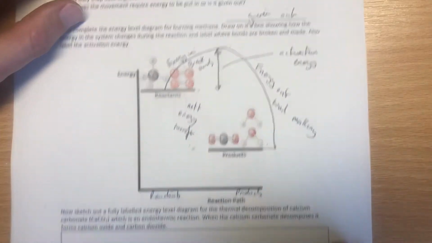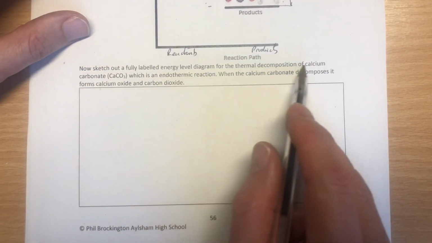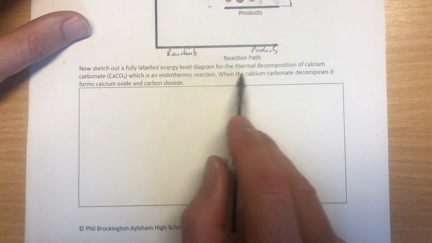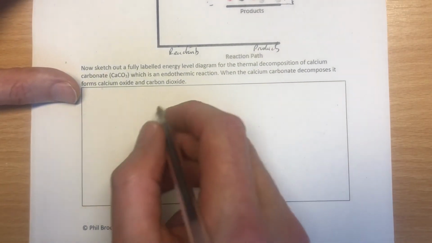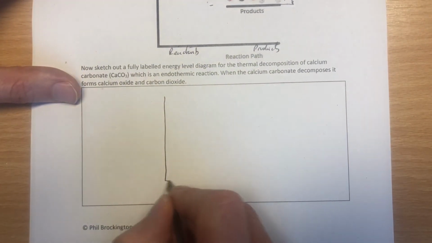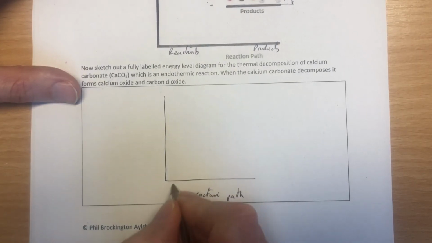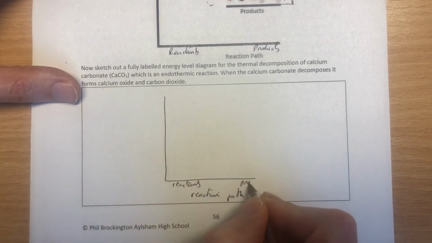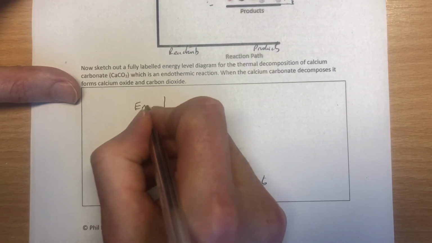Okay, now, it says down here, sketch out a fully labelled energy level diagram for a thermal decomposition of calcium carbonate. This is an endothermic reaction. When the calcium carbonate decomposes, it forms calcium oxide and carbon dioxide. So we need the same graph, energy, reaction path. Let's label that up. Reaction path. Okay, on this graph we have reactants over here and products over here. All energy level diagrams are pretty much the same. On this axis we have energy.